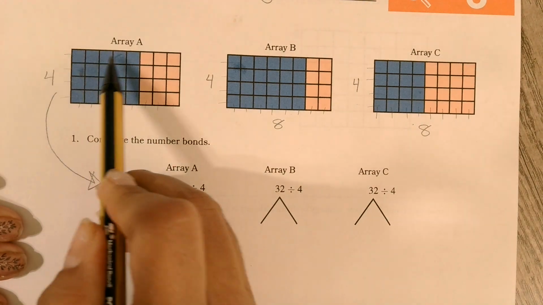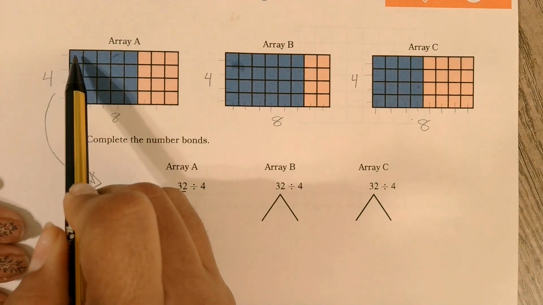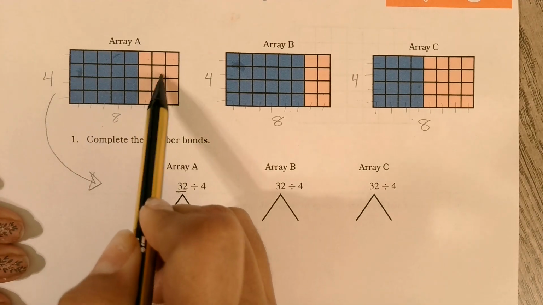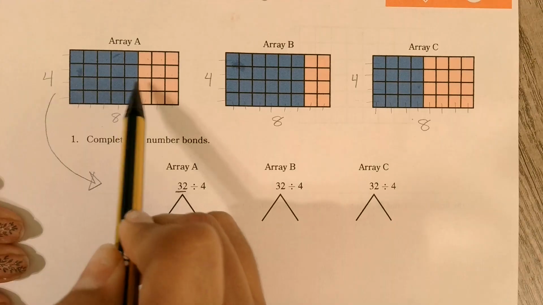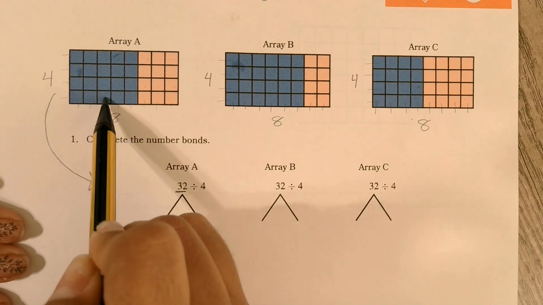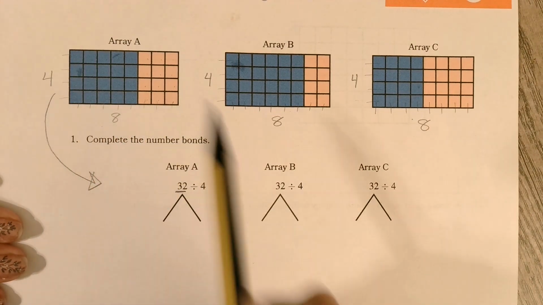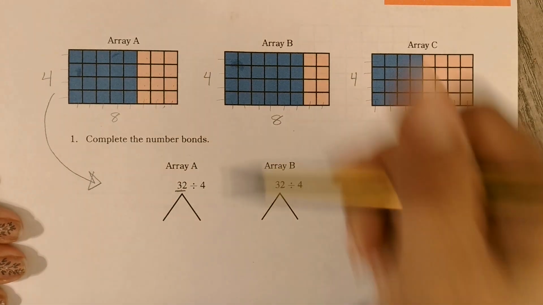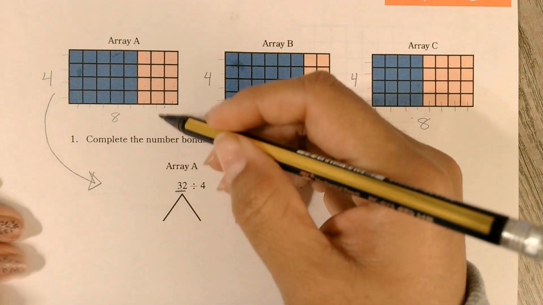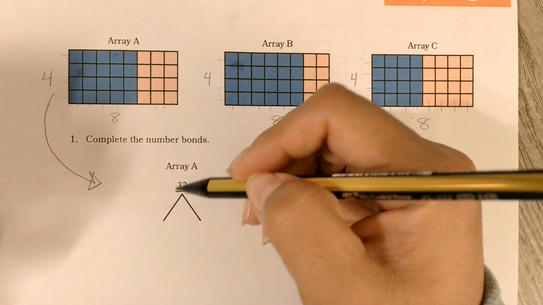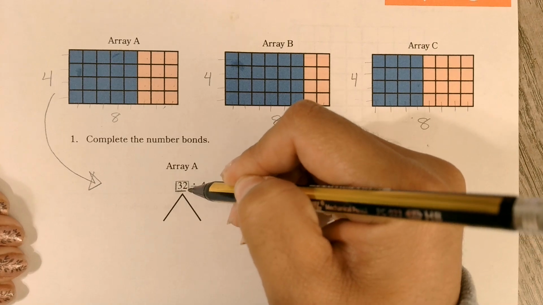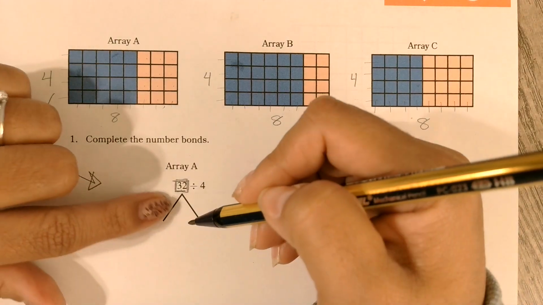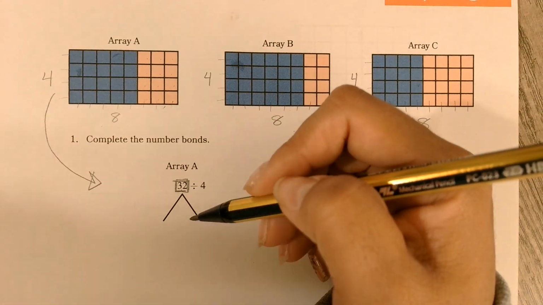If I were to count every little box, which I'll probably do right now, 1, 2, 3, 4, 5, 6, 7, 8, 9, 10, 11, 12, 13, 14, 15, 16, 17, 18, 19, 20, 21, 22, 23, 24, 25, 26, 27, 28, 29, 30, 31, 32. This one has 32, this one has 32, and this one has 32. But right now we're just focusing on this one. Because there are 32 little boxes, that's why I'm starting with the 32. So I remember, I'm going to put a box around the 32 because there are 32 little boxes, okay?